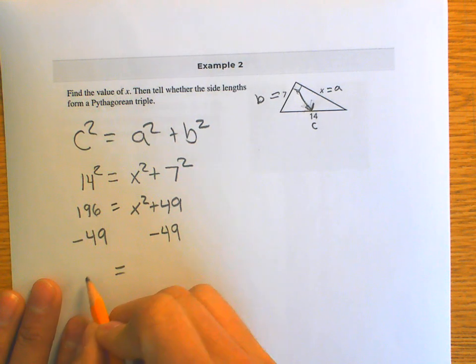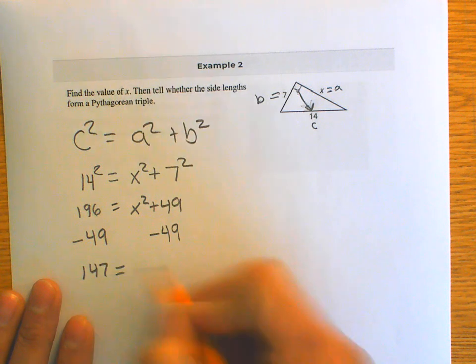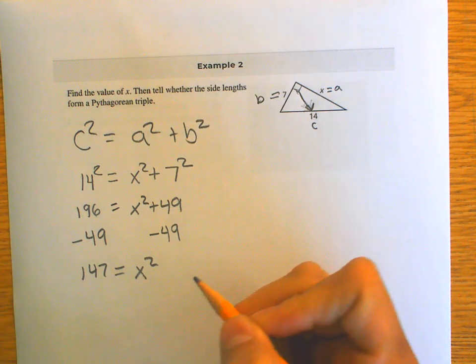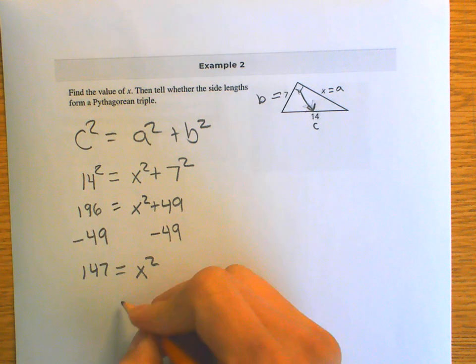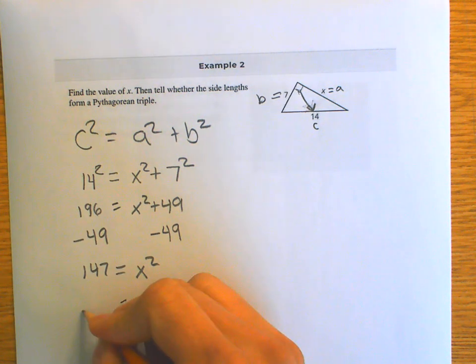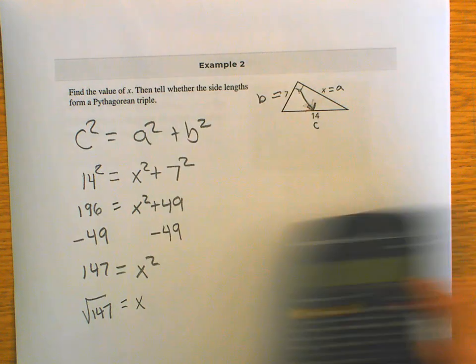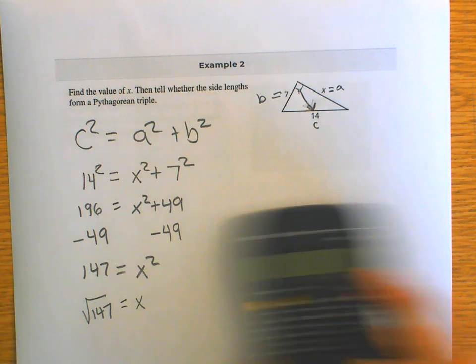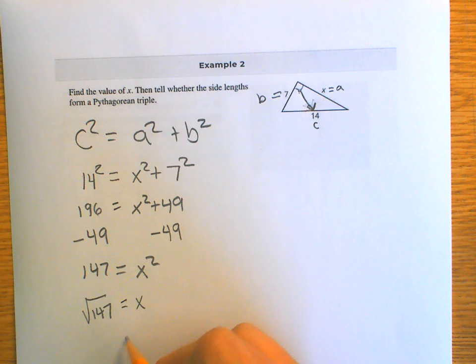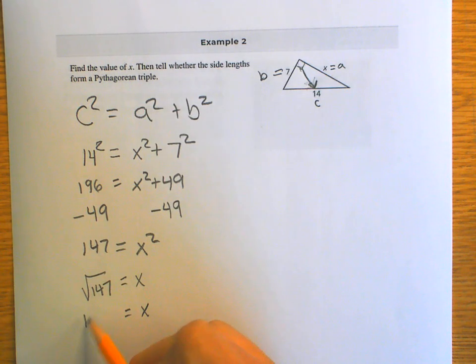And you get 147 equal to x squared. To solve for x, you have to take the square root of 147. Now, when I put that in the calculator, you notice that I don't get an integer. So to the nearest tenth, x is going to equal approximately 12.1.